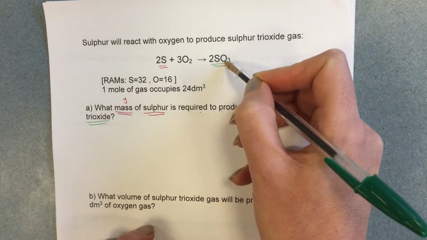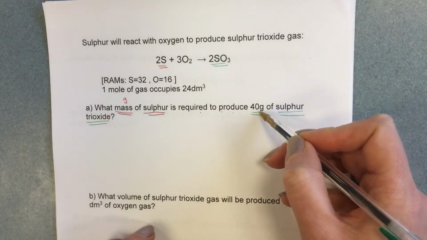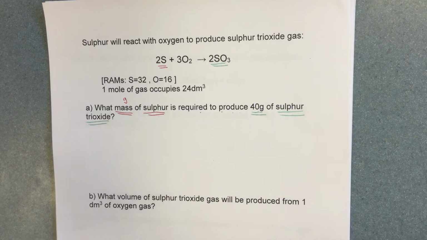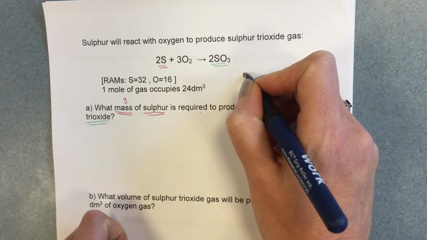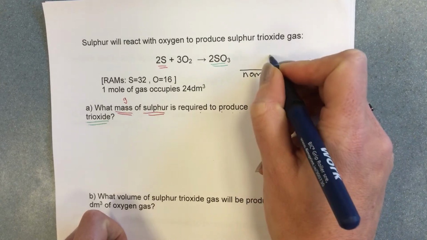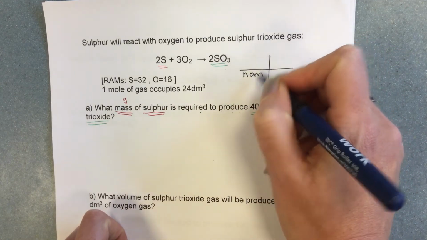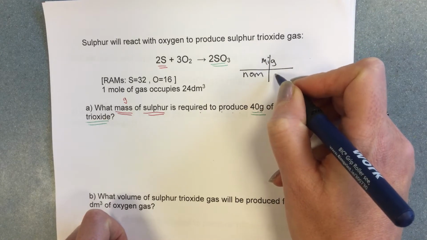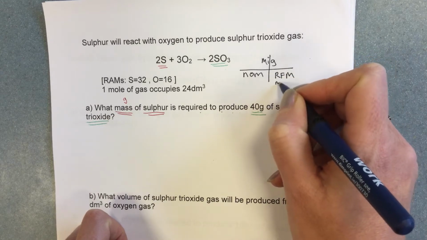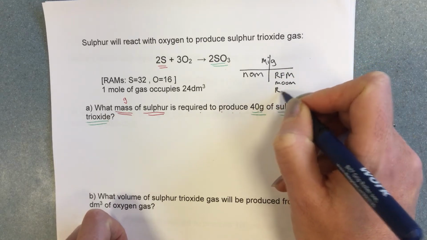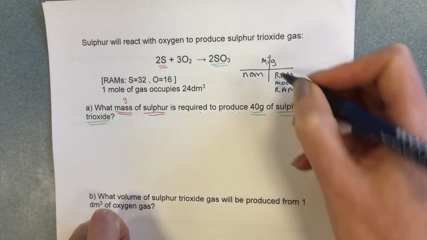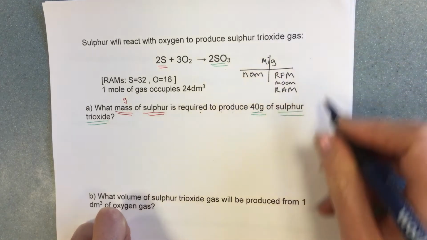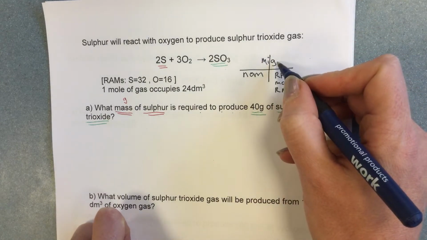So this is where I need to start my question, because this is the mass in grams that I've been given. So I'm going to use my relationship that number of moles is equal to, and I've done my triangle really badly here, mass in grams divided by the RFM, the mass of 1 mole, the RAM, however you want to say it, it's going to be the mass of 1 mole of the substance, and mass in grams is at the top, number of moles is at the bottom. So I've been given mass in grams, which is that one.